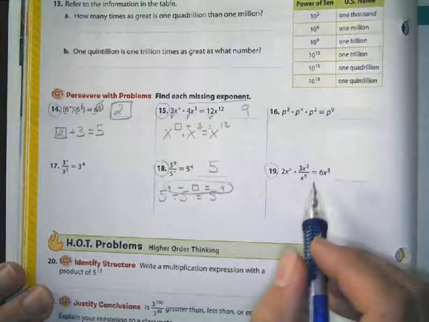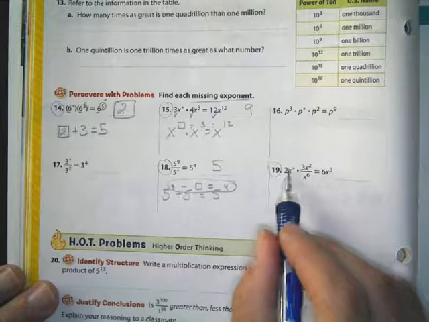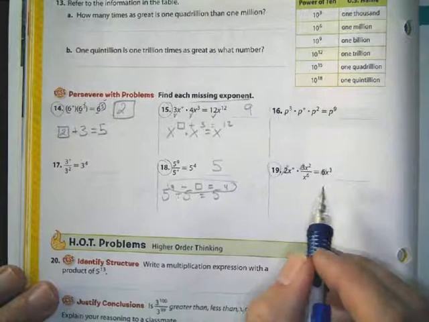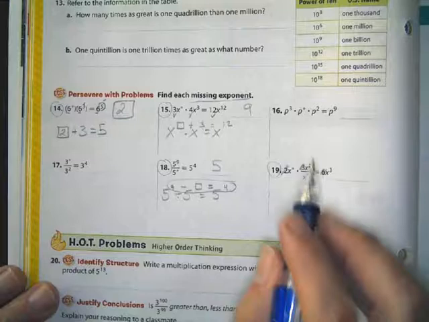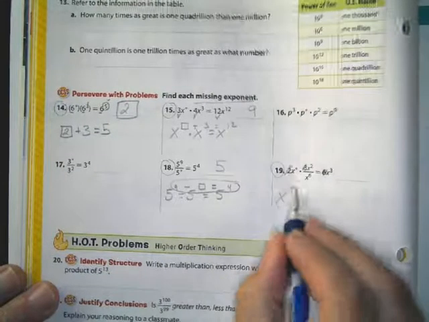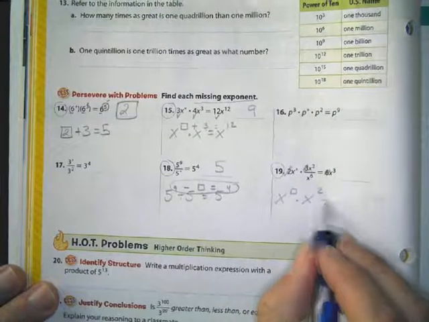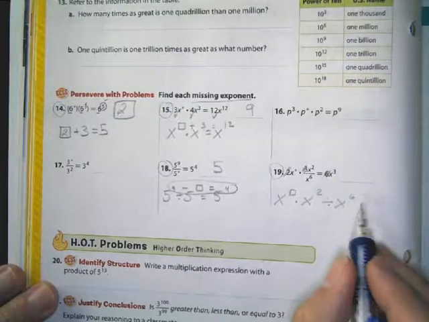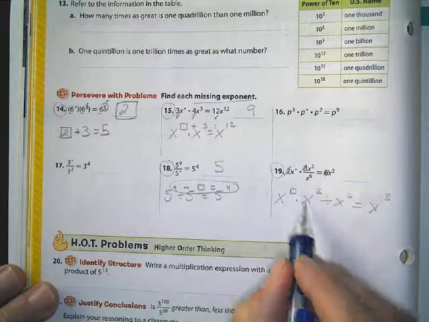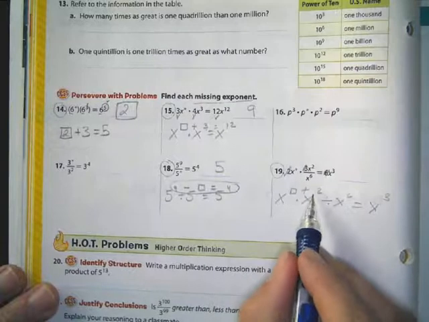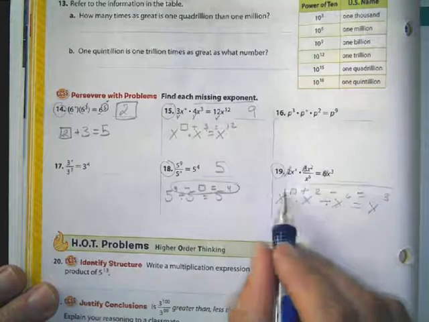Number 19, the last one here for our problems today, which is another great one. I can see the whole numbers. I have 2 times 3 is 6. So I can ignore the 2 and the 3 and the 6. No problem. But now I have x times x squared over x to the 6 equals x cubed. So what we're saying in this case is x to some value times x squared divided by x to the 6 equals x to the 3rd. So think of it this way. When I multiply, I'm going to do that plus 2, and then I subtract 6, because I'm dividing here, is going to equal 3. That's the problem I'm trying to figure out.